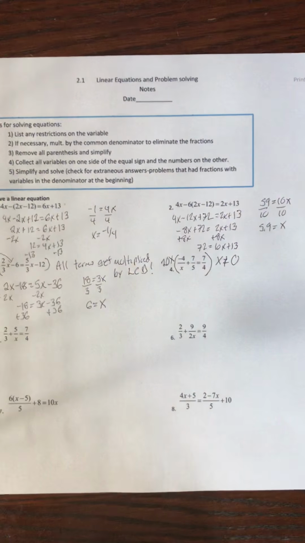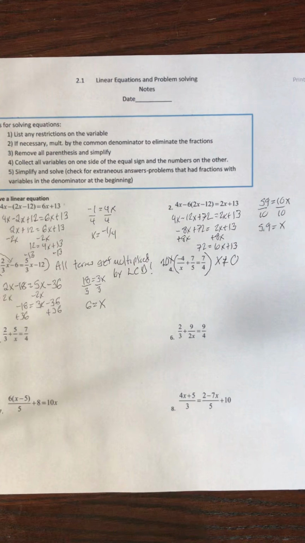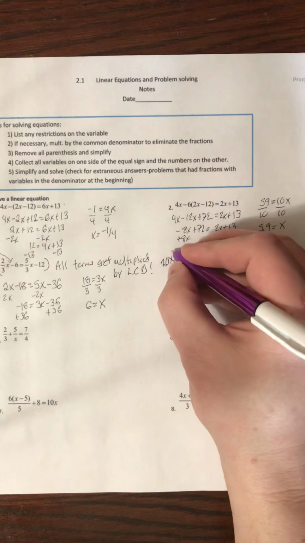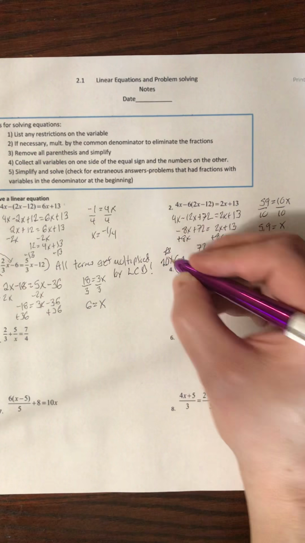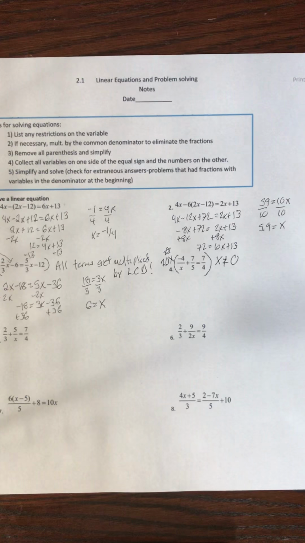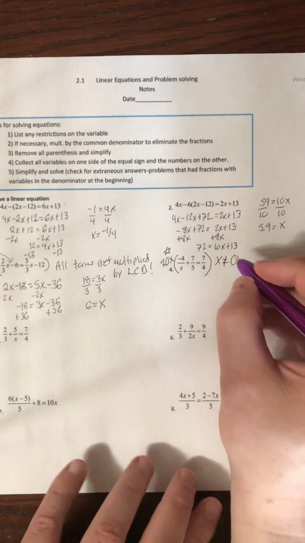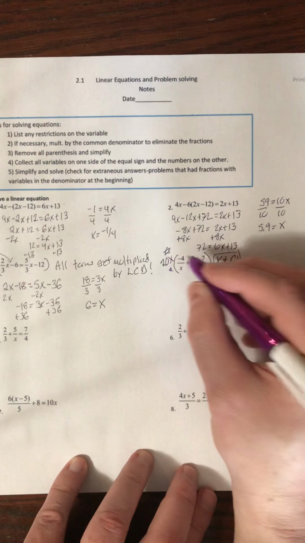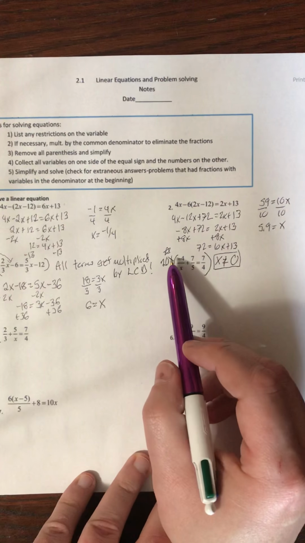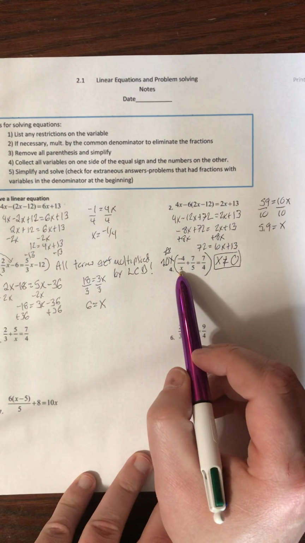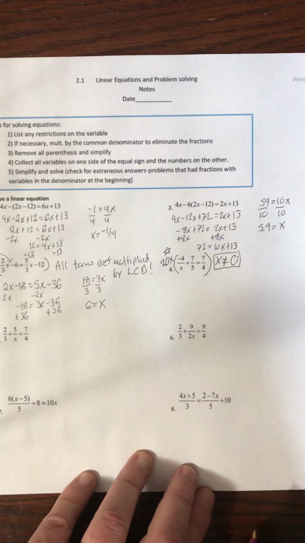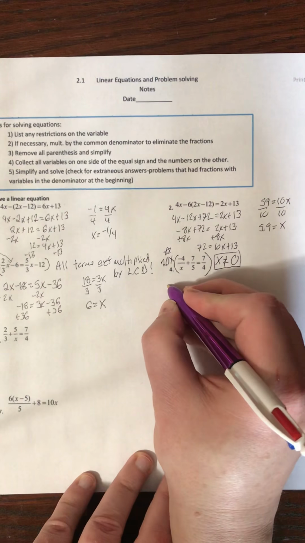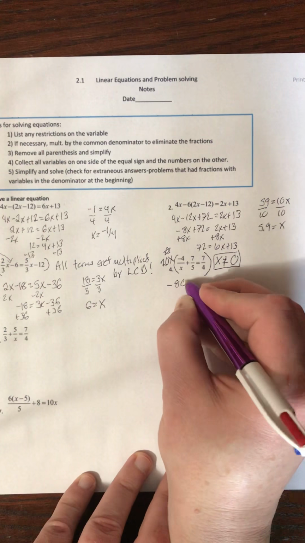Not just 20, it's got to be 20x, because the x has to be multiplied there too. That's really important. I'm going to put a little star by that. Okay, because if you don't multiply by the x, guess what? You're going to get it wrong. Okay, so we've already said that x can't equal 0, and we're going to multiply everything by 20x. Well, the x's are going to cancel in the first term, and then what's 20 times -4? Well, hopefully you're all shouting at me, it's -80, Mr. Drum. Right.